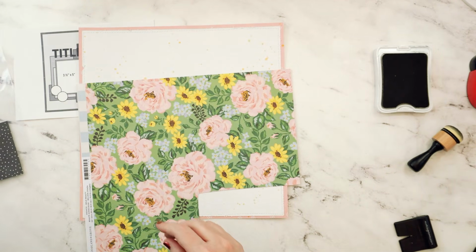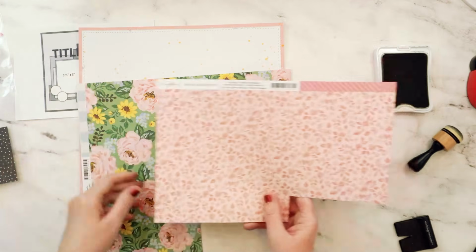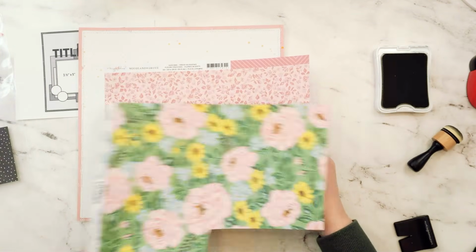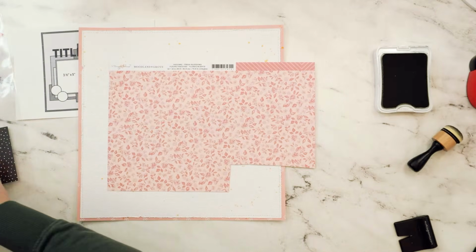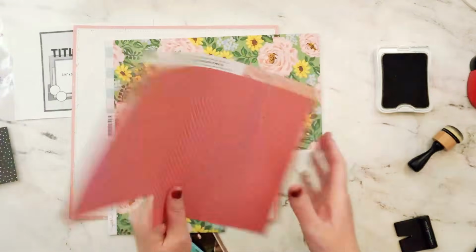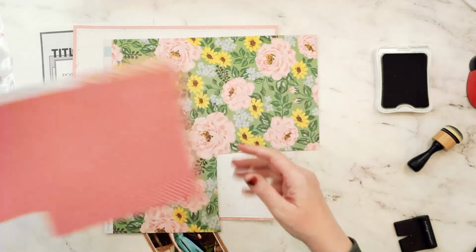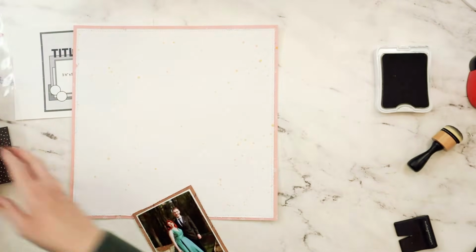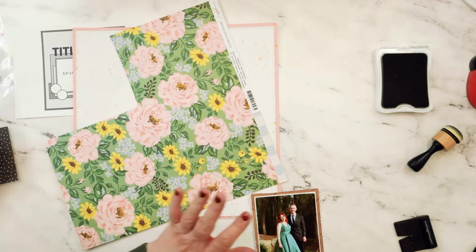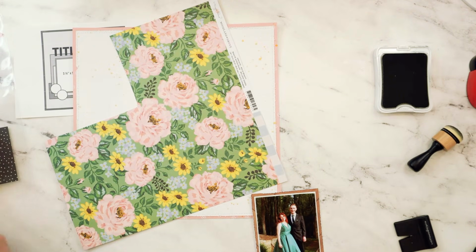We have this really pretty pink piece as well. But I wonder what that would look like on top of that one. Okay, let's start with the green piece. I think that's my largest piece.